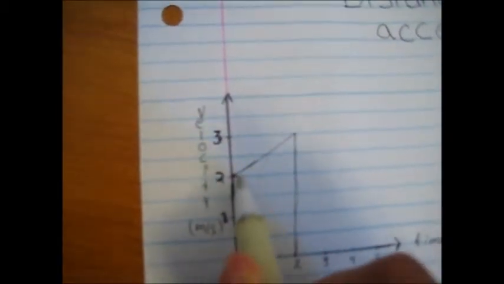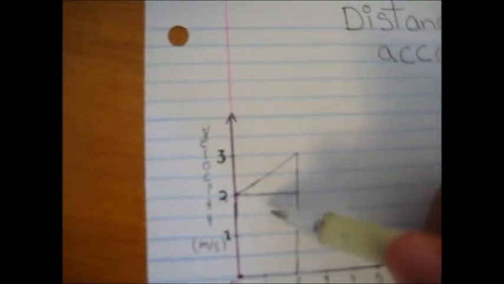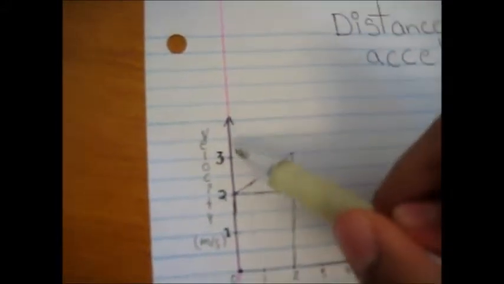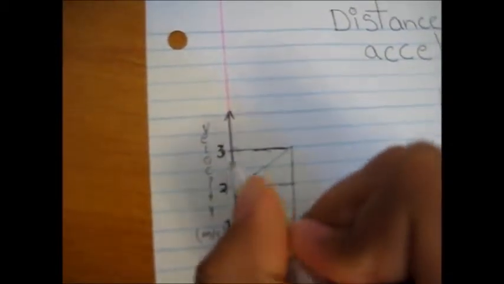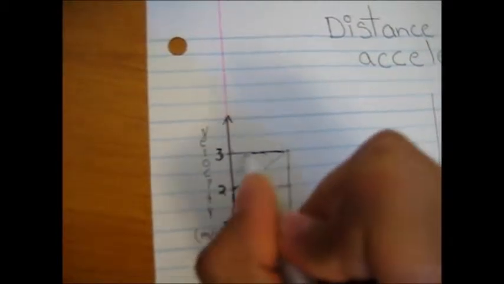Maybe you're ahead of me here. What we can do is separate this like this, and calculate the area of this rectangle and then add the area of this triangle, or we can calculate the area of this big rectangle like that and subtract the area of this triangle.